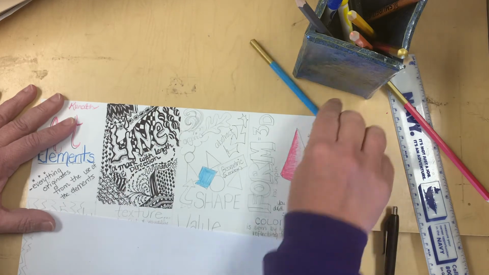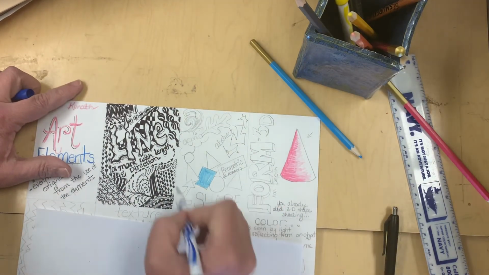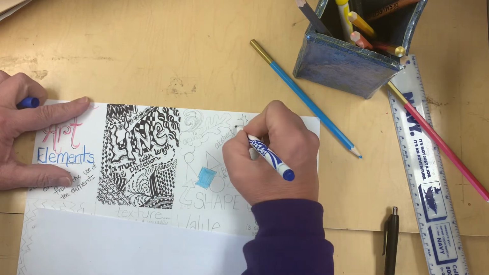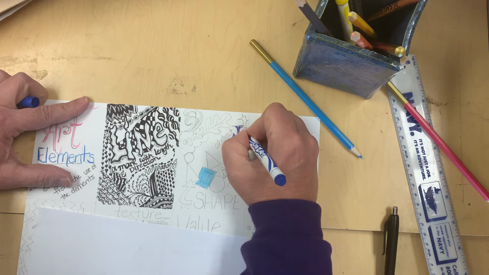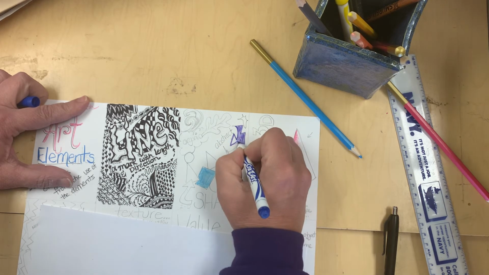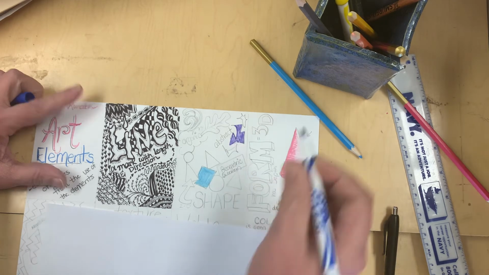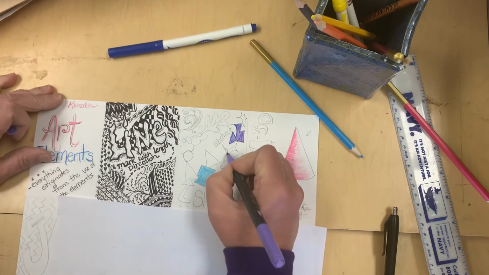Any form that you don't think would qualify as a geometric shape or an organic shape would be abstract. I'm not sure that that's anything but abstract right there, because it's not organic. Wanted to be geometric, but it took a little turn. And then label those for me, please.